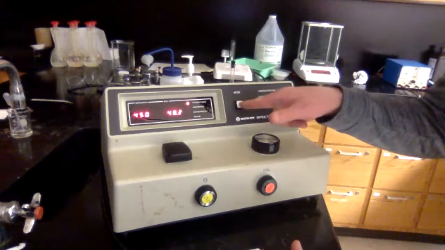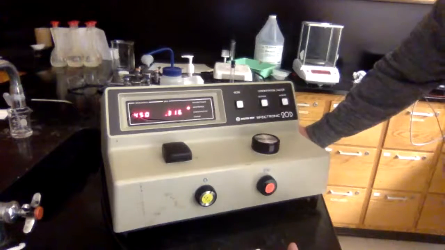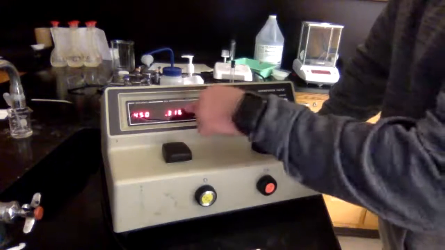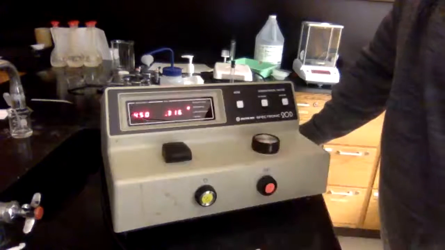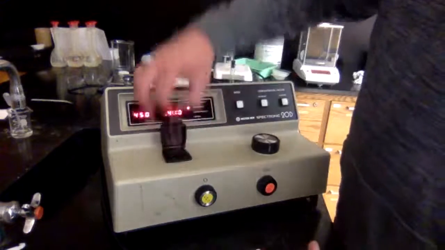So I need to change the mode. I want absorbance. I change the mode and I'm at 0.316. So that would be my absorbance at 450 nanometers. So then I'm going to pull that out.